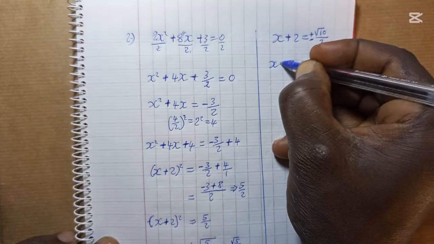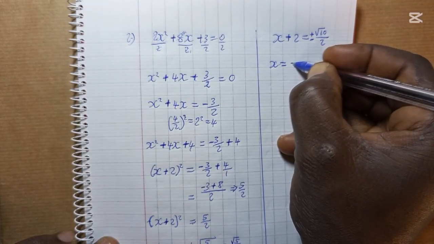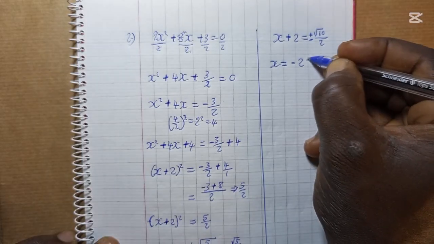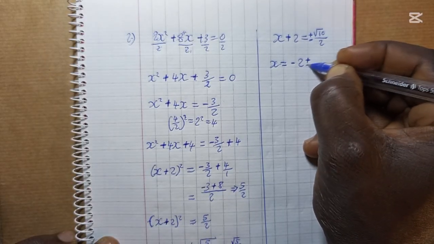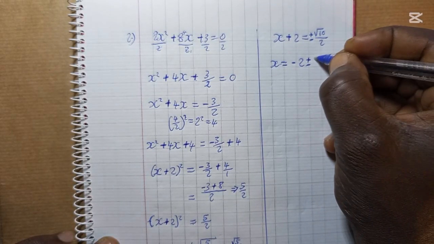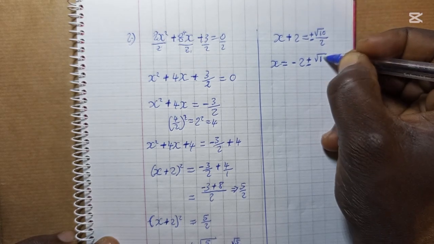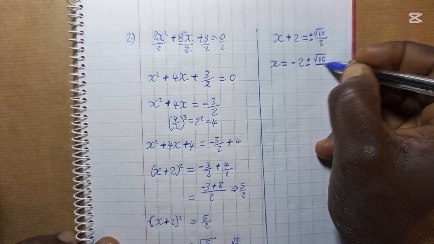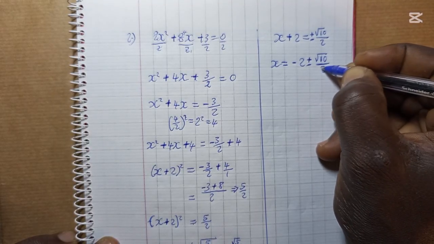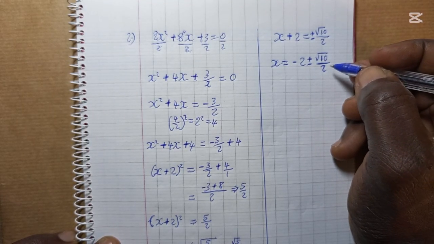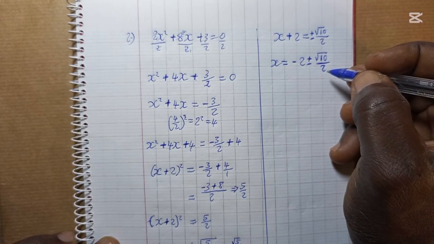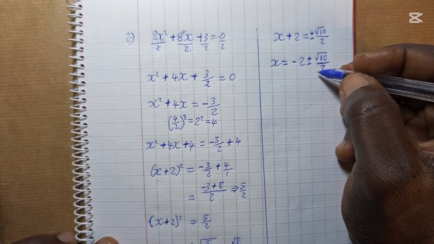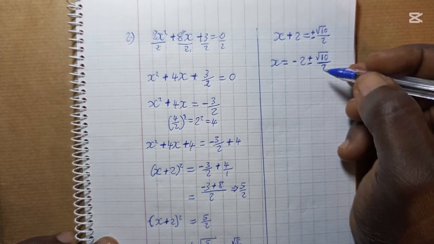So x is equal to minus 2, plus or minus the square root of 10 over 2. So this is the solution to the quadratic equation in number 2.